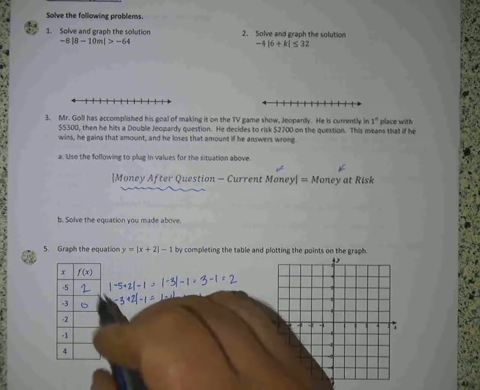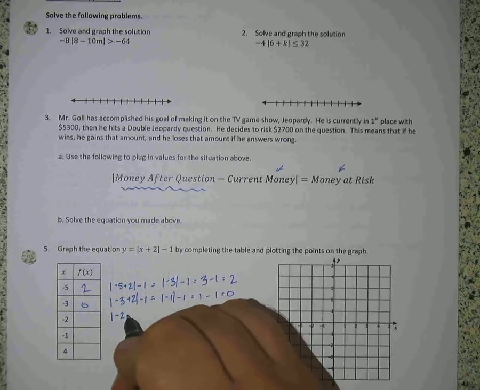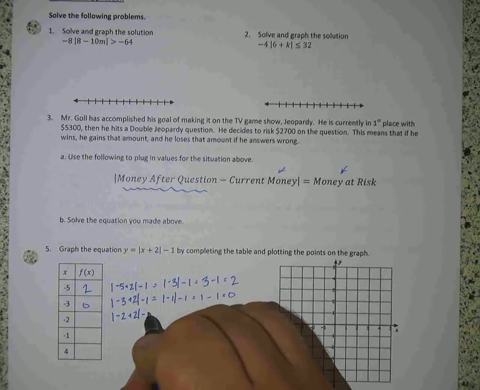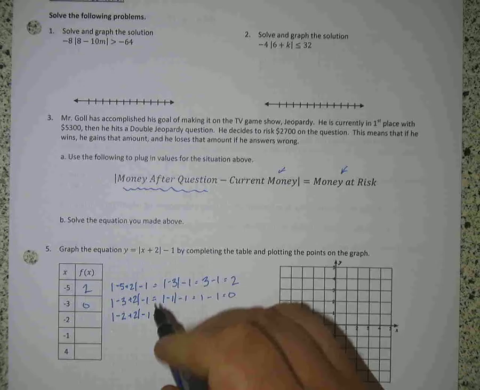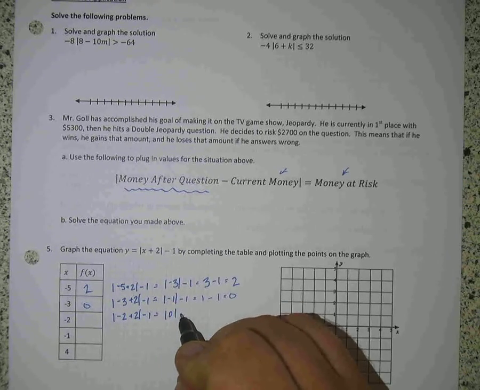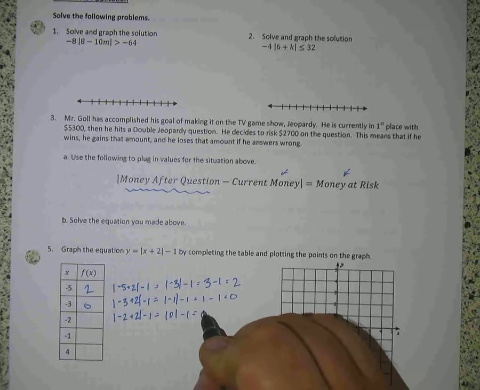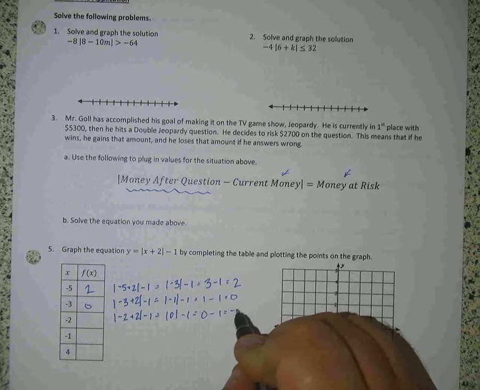At -2, so we have that going on, and -2 plus 2 is 0. Absolute value of 0 is 0. Minus 1 is -1.